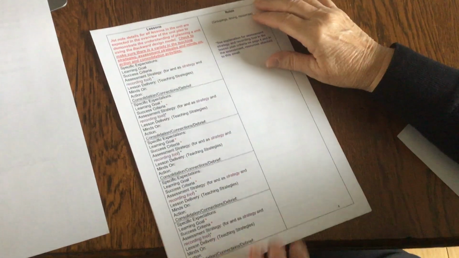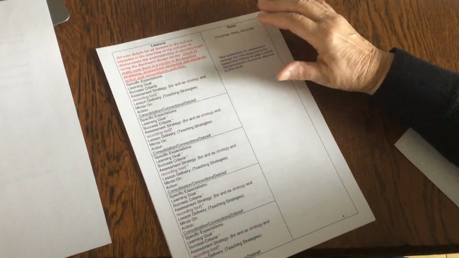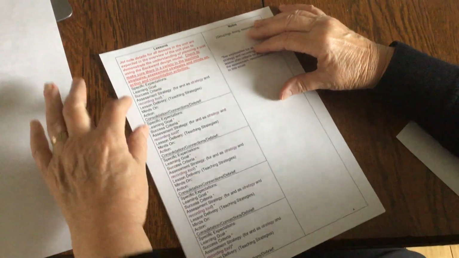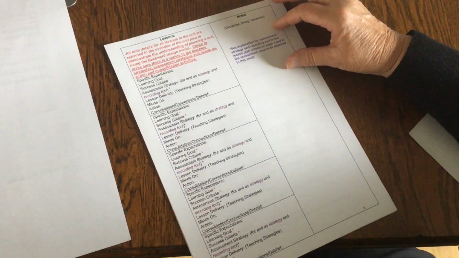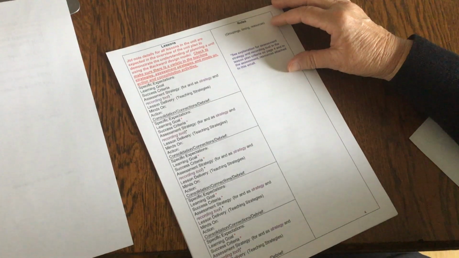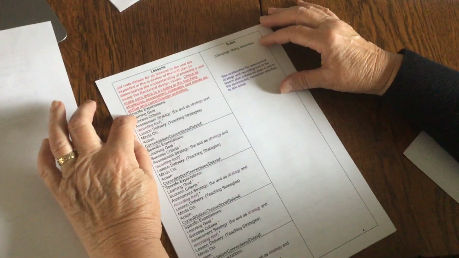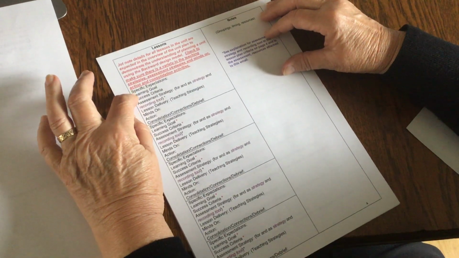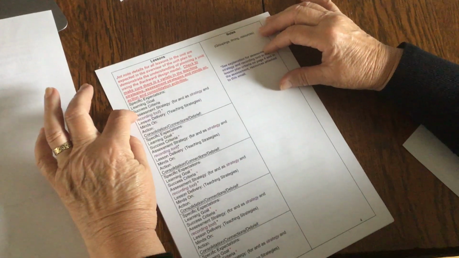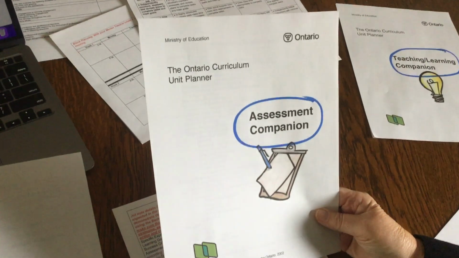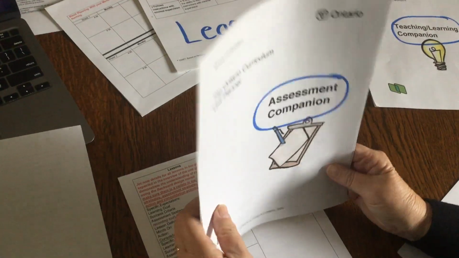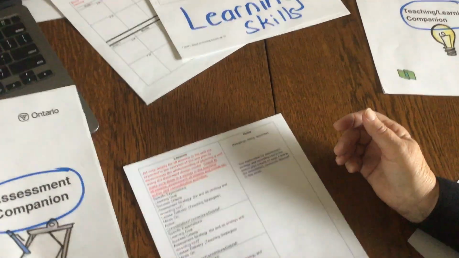Then you go into your 4th page, which is your lesson backward design. The expectation is that you do jot notes on each lesson that you are doing for your unit to show that you understand what is the specific expectation of that lesson, what's the learning goal, what's the success criteria, what assessment strategy are you going to use. And I've also included the assessment companion, where there's 149 different ways of assessing that you can look at for your resources, and you have your own resources as well.